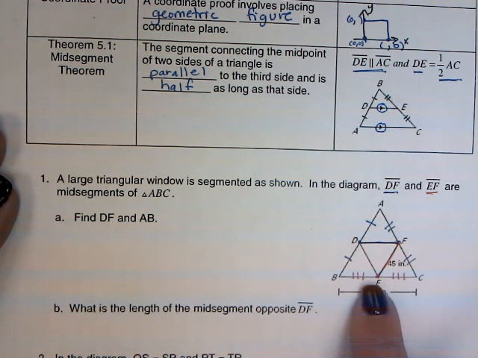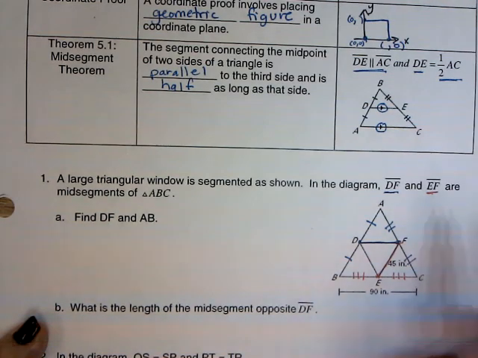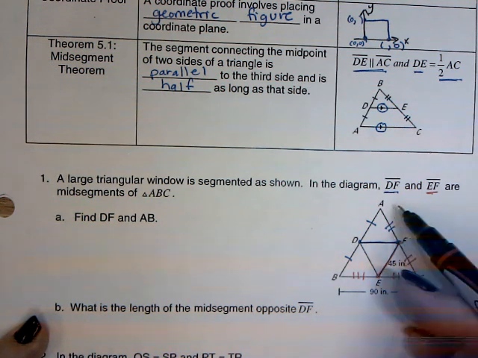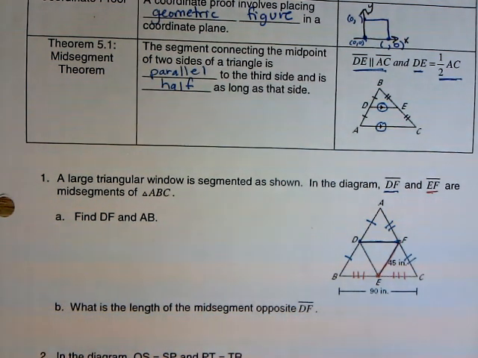The reason I use 3 tick marks is because 1 and 2 were already used earlier. Then I know that AC is also cut by that midsegment, but I've already demonstrated that AF is congruent to FC, so I don't have to put any markings on that. It already works from the other one.